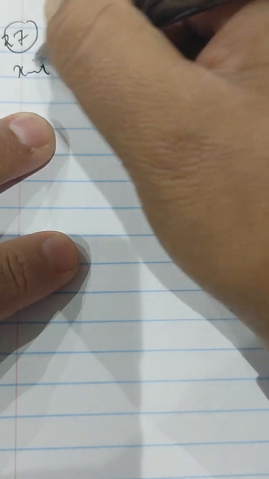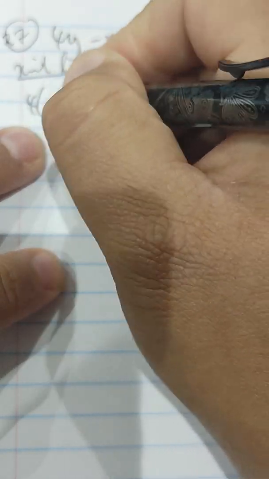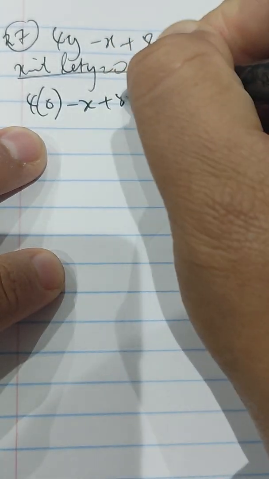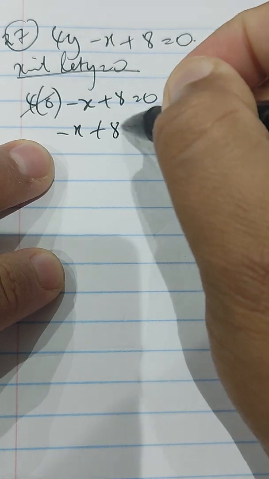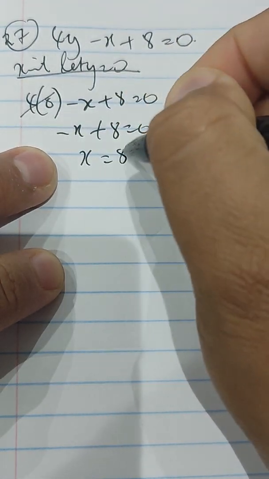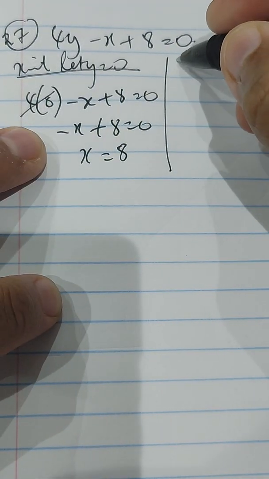Okay, the next one is 2.7. We got 4y minus x plus 8 equals 0. So we go x-intercept, let y equal to 0. So you say 4 times 0 minus x plus 8 is equal to 0. We drop that, so negative x plus 8 is equal to 0. So x is 8.